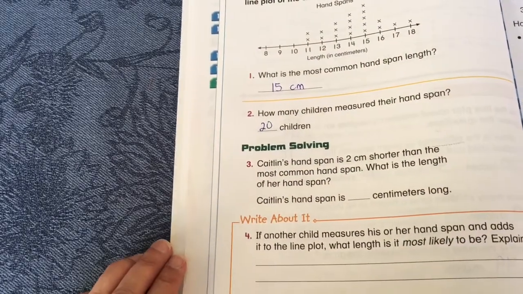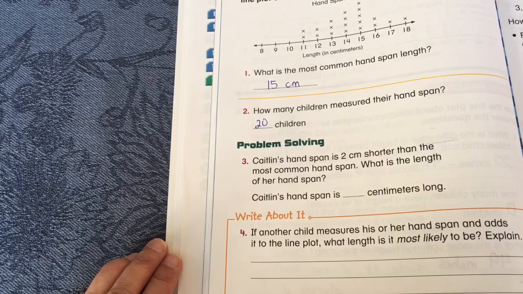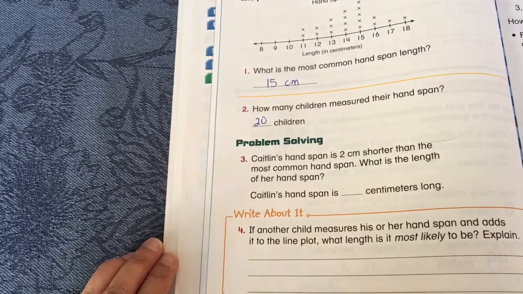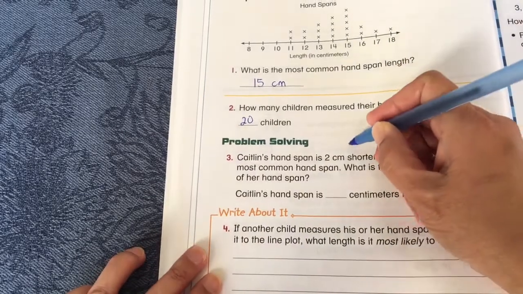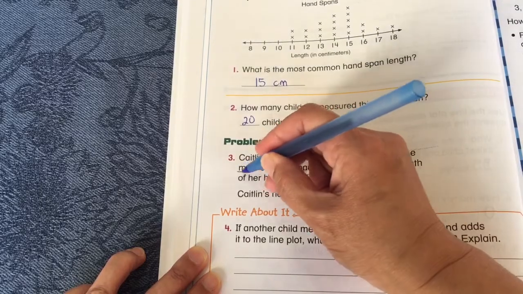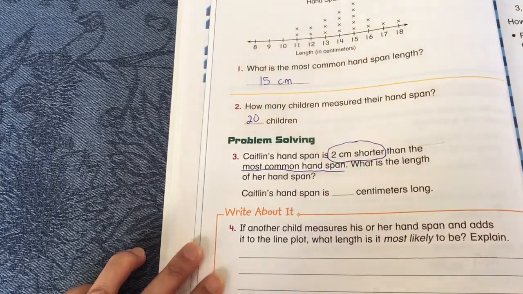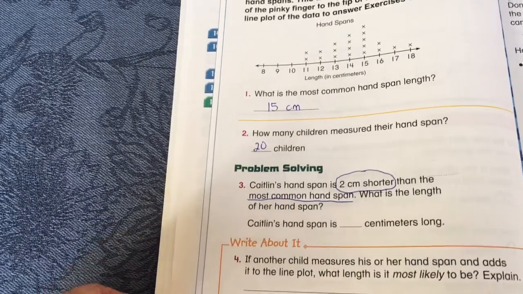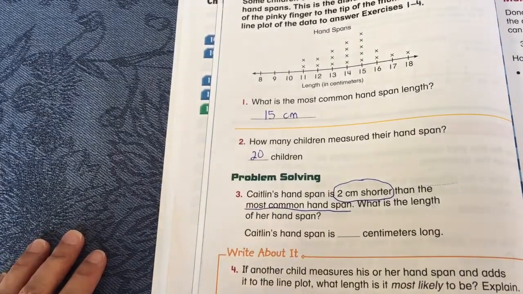Problem number 3. Caitlin's hand span is 2 centimeters shorter than the most common hand span. What's the length of her hand span? All right, so her hand span is 2 centimeters shorter than the most common hand span. So if we find the most common hand span first and then subtract 2 centimeters from it, we will know what her hand span is. So looking at this chart, which is the most common?